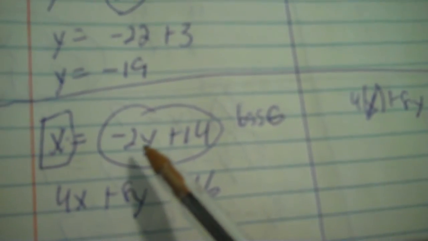Okay, you got a letter by itself? Yes, you do. So you already have your base equation. You don't have to rewrite it. Write the off base equation: 4x plus 8y equals 16. Now that letter that's by itself, I parenthesize x, cross it out, and in its place I put negative 2y plus 14.